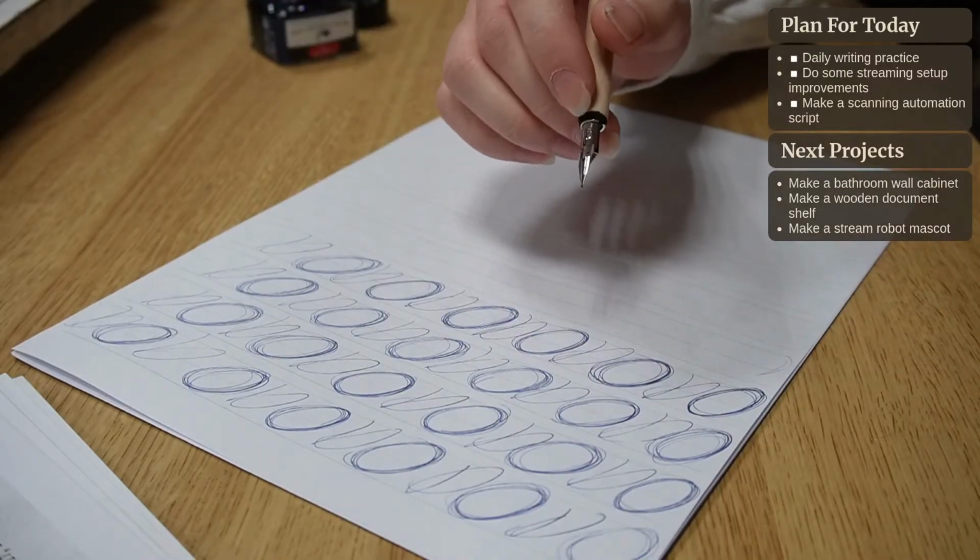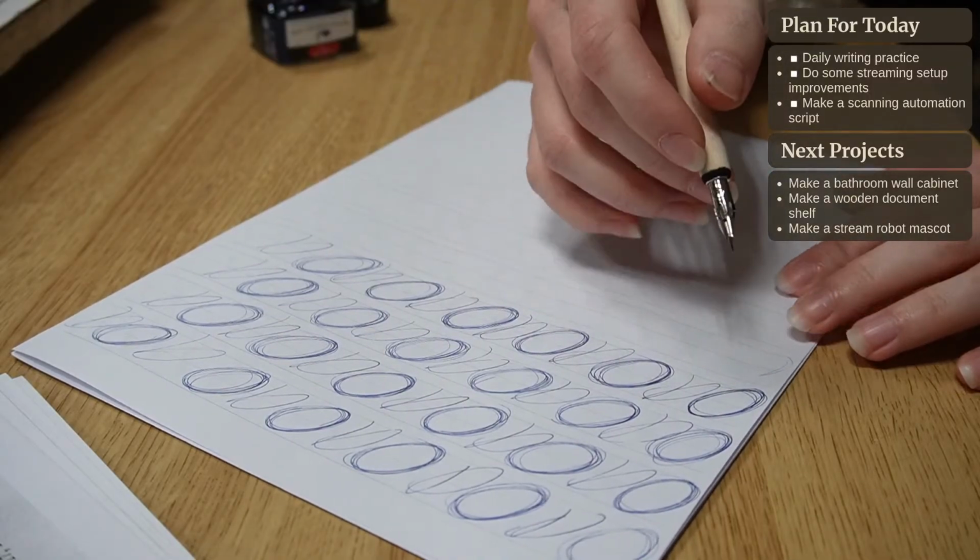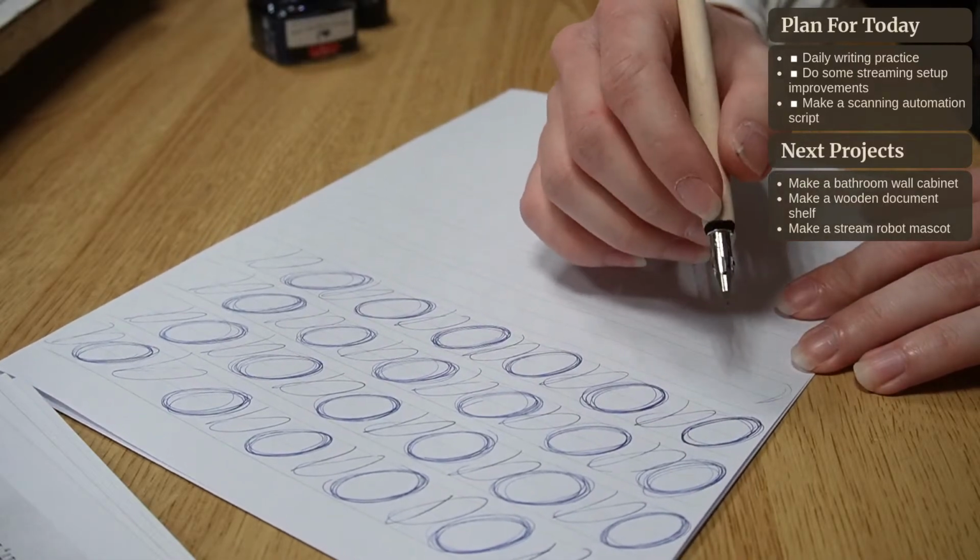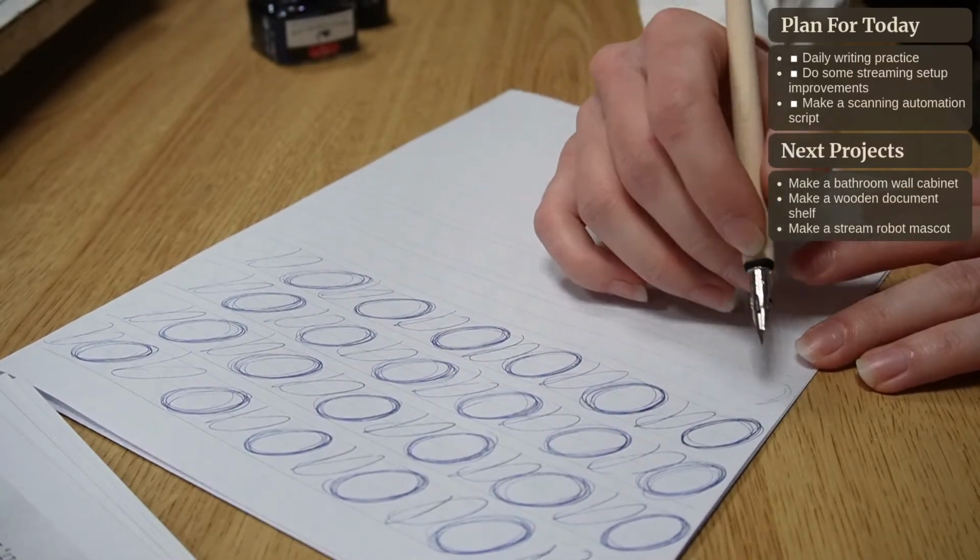I was ignoring the metronome. I think I was doing this closer to 200 downstrokes per minute.